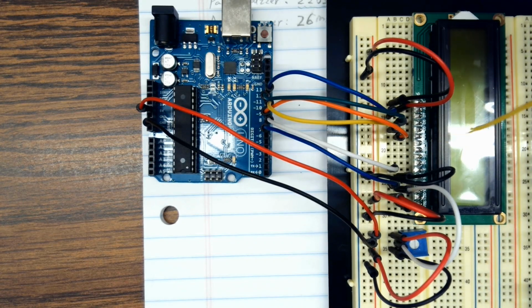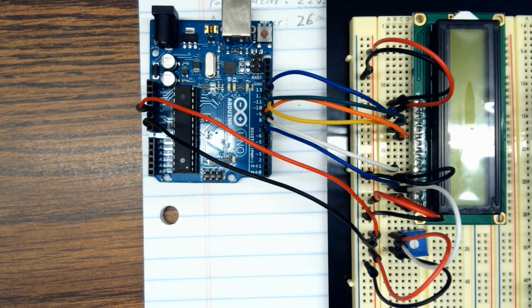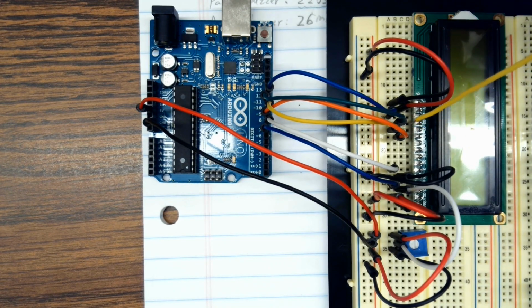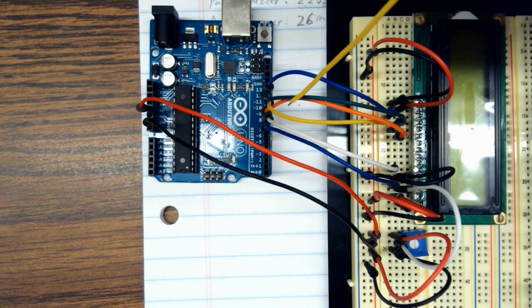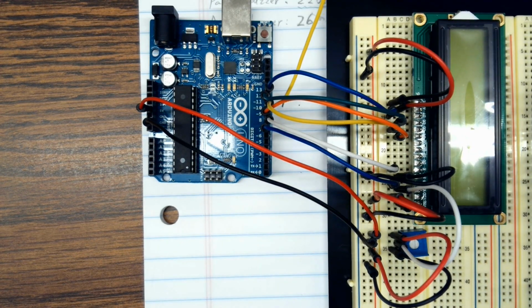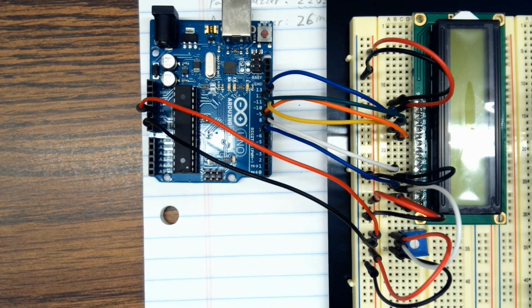And then we skip over the data lines 0 through 3 because we're using a 4-bit mode to communicate. And that means we only need the data lines 4 through 7. So 4 through 7 is orange, yellow, green, and blue, going to these pins. I think it's 9, 10, 11, 12, if I'm not incorrect. Okay, and that's it. That's how you wire this thing up.